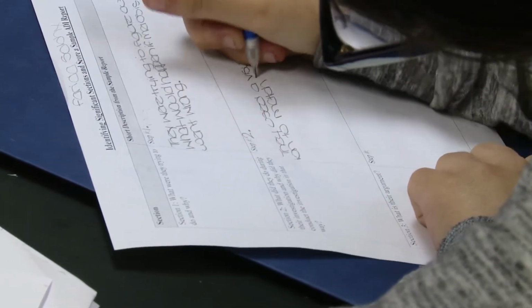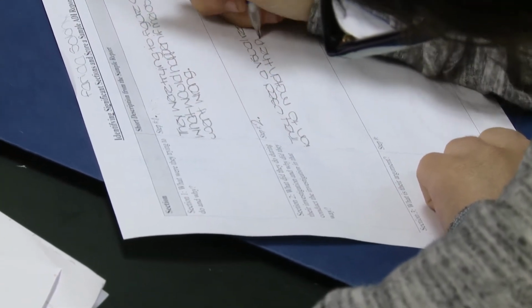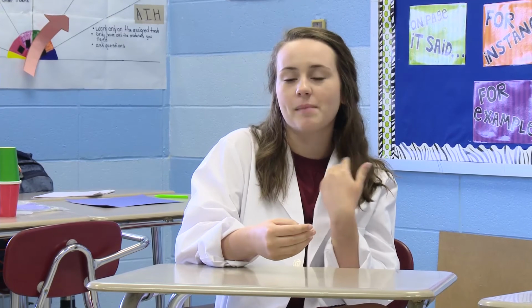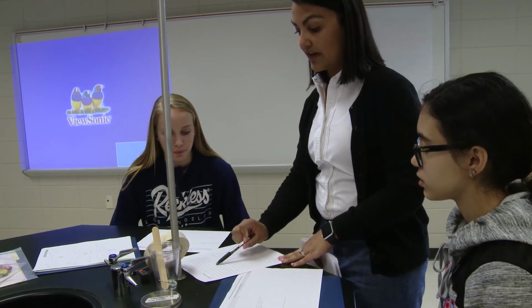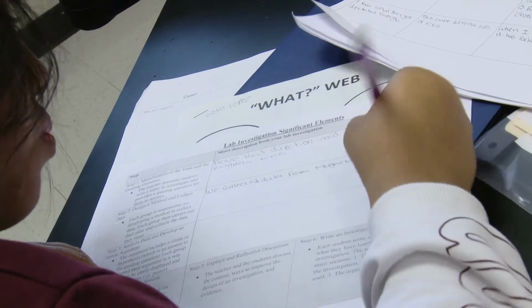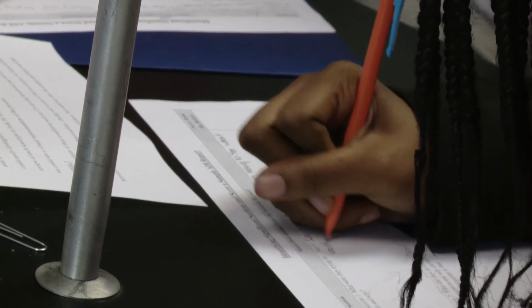Getting to annotate stuff and read stuff, we get to understand things more. And we get to actually make our own notes on it or put questions in the margins that we can get answered later on in class. It's just easier, and it helps me learn more if I'm getting work that I have to fill out, or if I have to annotate something and get key points out of it.